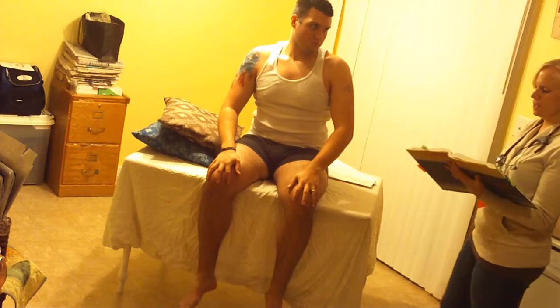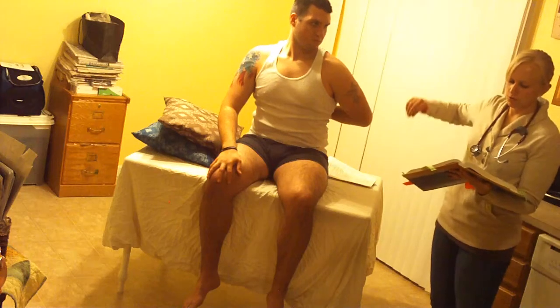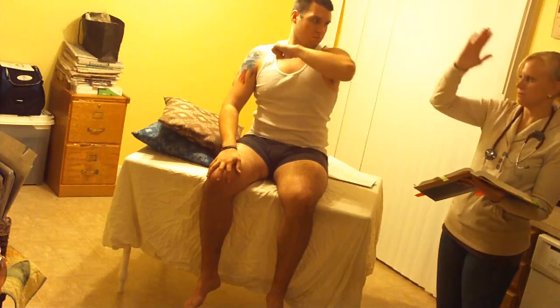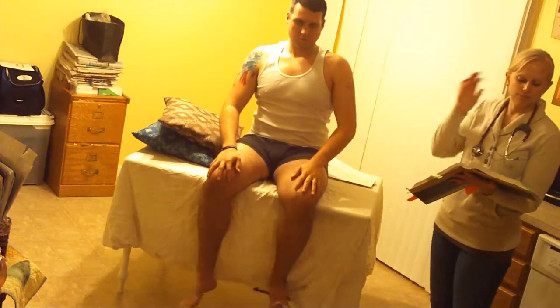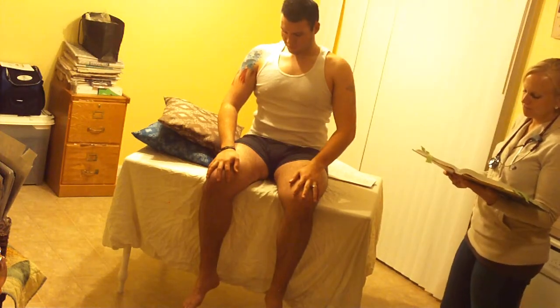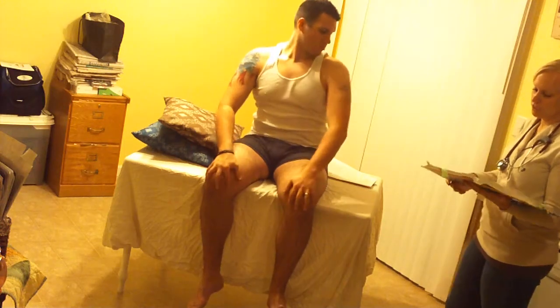Can you place one hand behind your back and touch your shoulder blade? And then can you raise your arm to your shoulder level, bend your elbow, and rotate your forearm towards the ceiling? Very good. So he can rotate internally and externally, which is great.